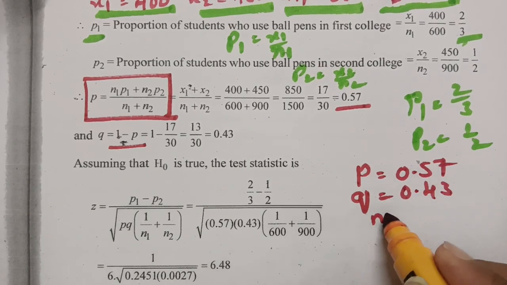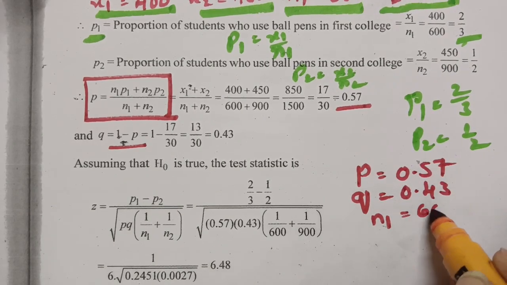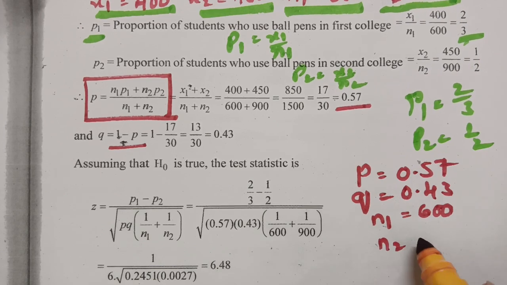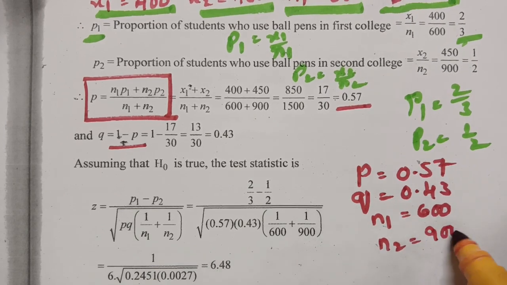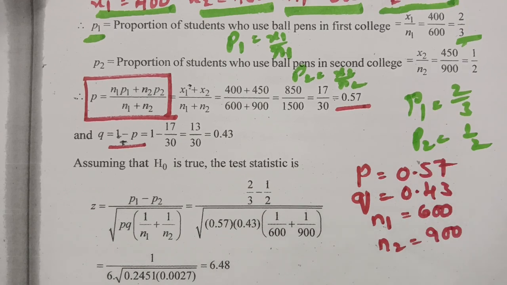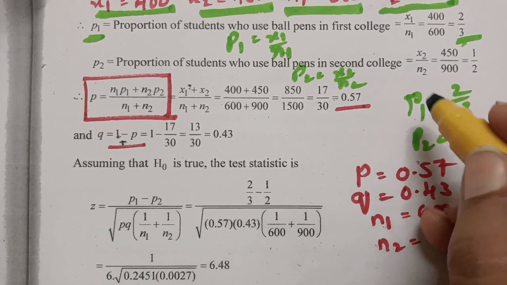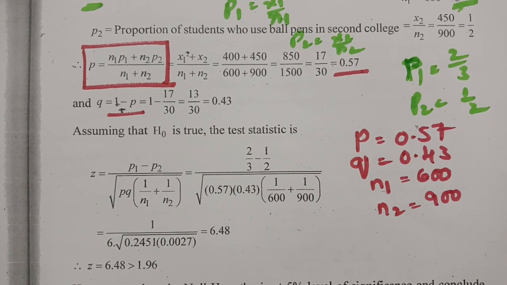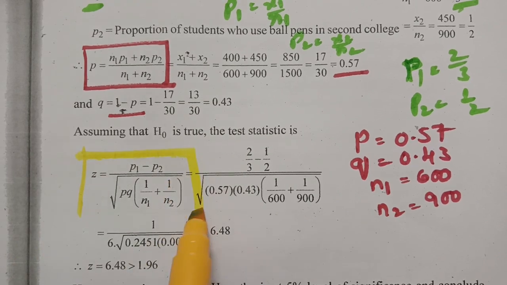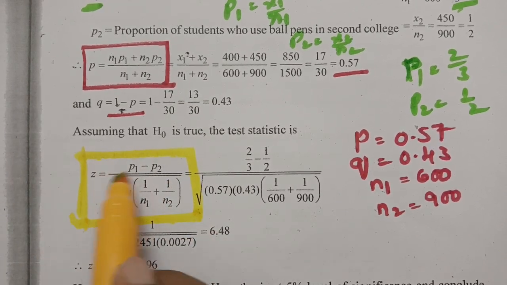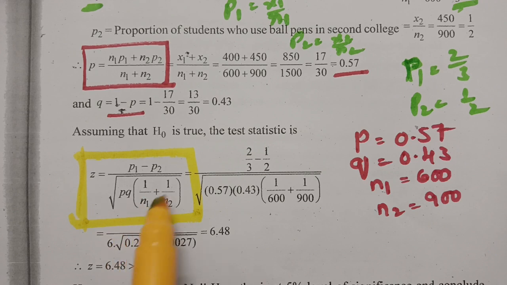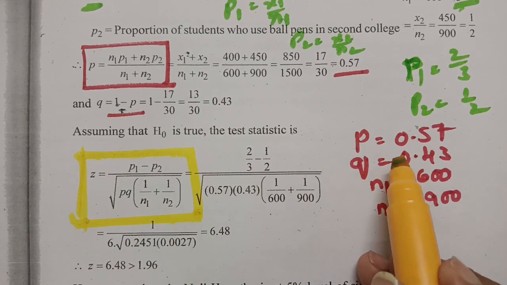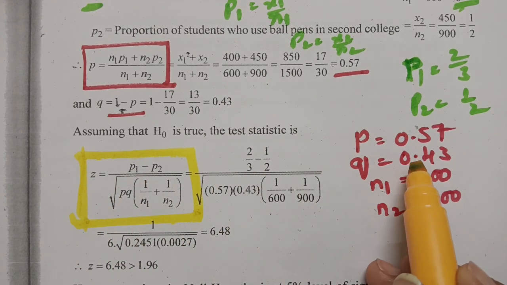As it is very clear, n1 is equal to 600. The number of students in the first college is 600 and in the other college is 900. So this is the data given. So P1, P2, small p, q, and N1 and N2. From this it is very clear, the test statistic formula is Z is equal to P1 minus P2 by root over PQ into 1 by N1 plus 1 by N2. What is P1 here? P1 is equal to 2 by 3.